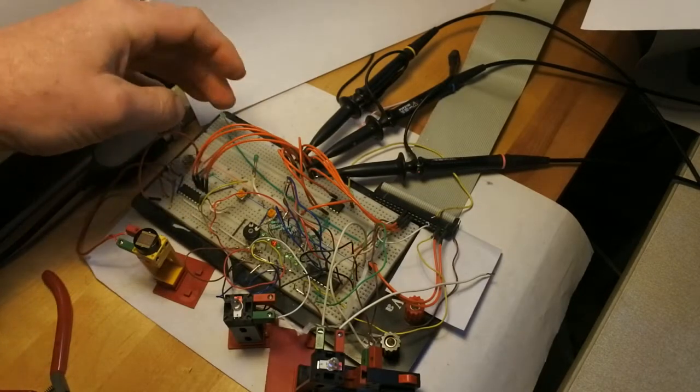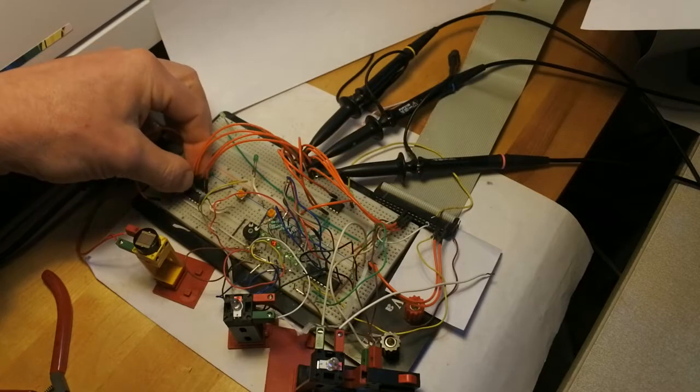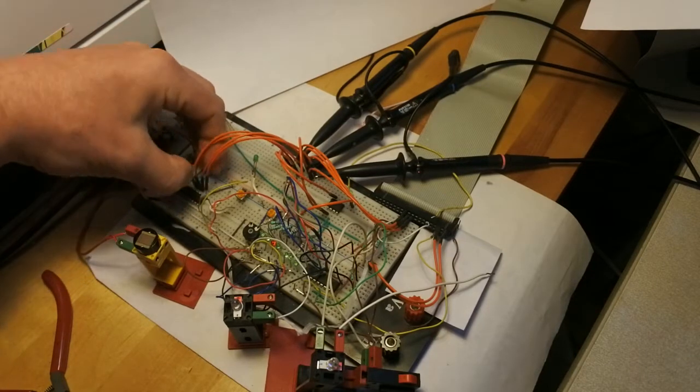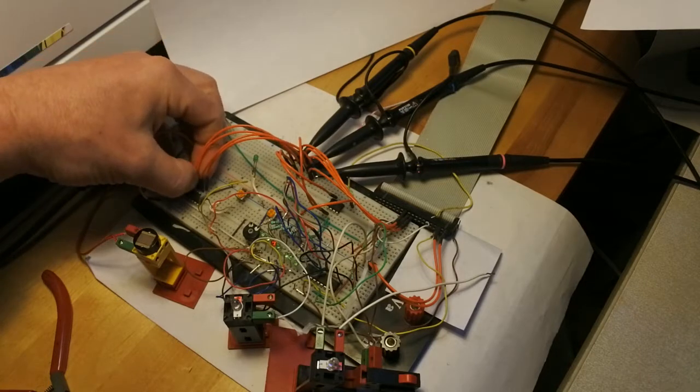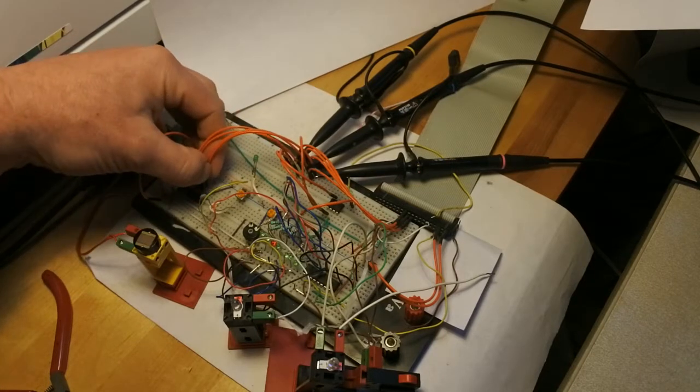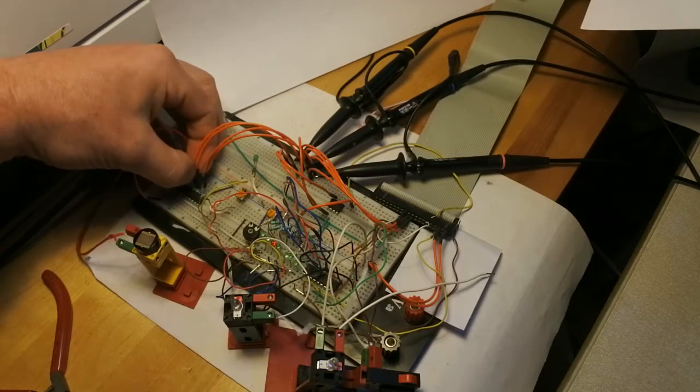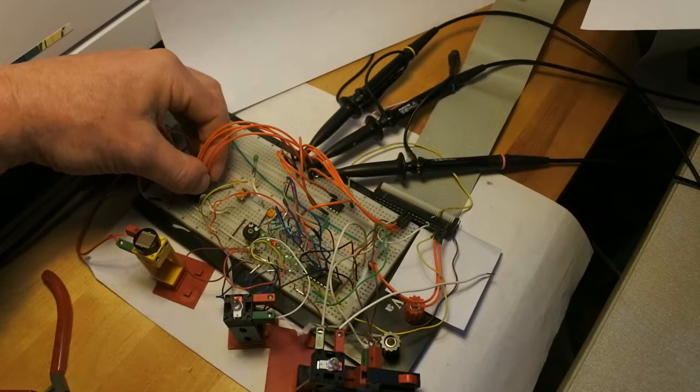So I am going to disconnect this one once again, and that I can do by just pulling these wires out.